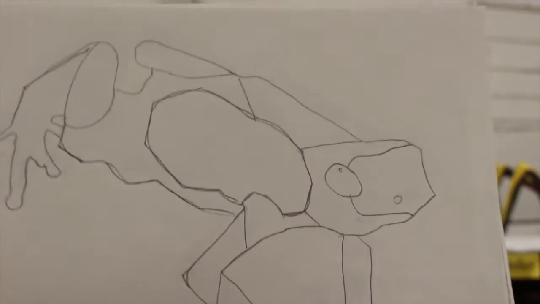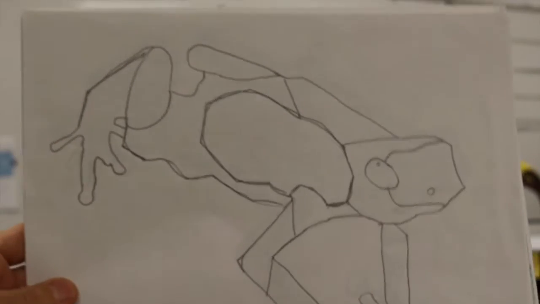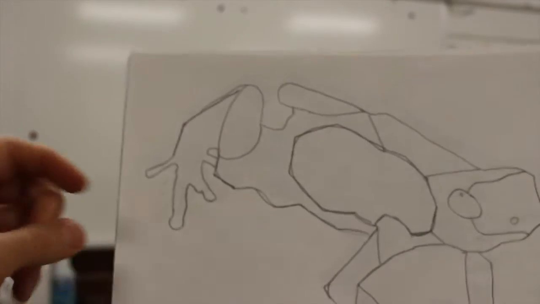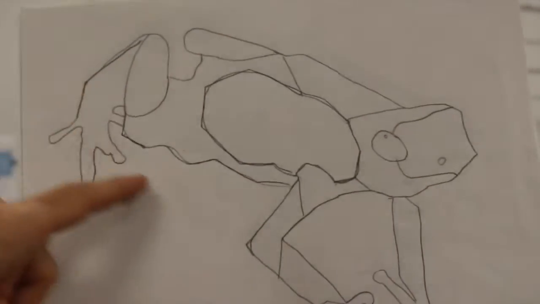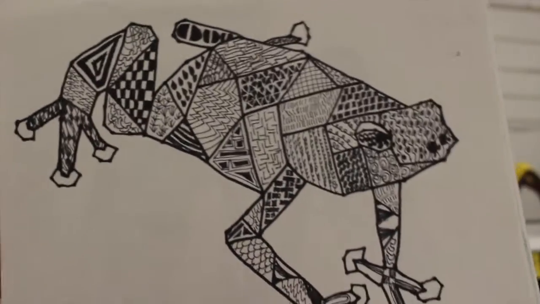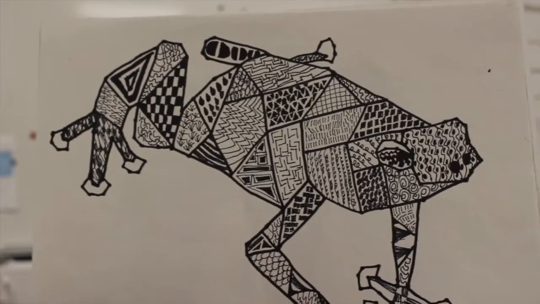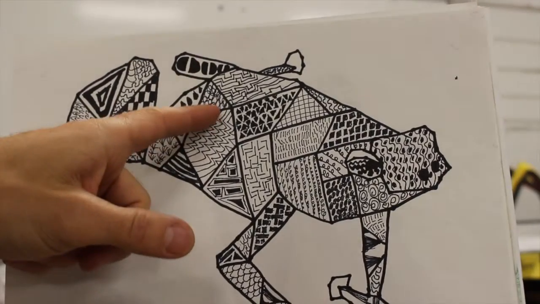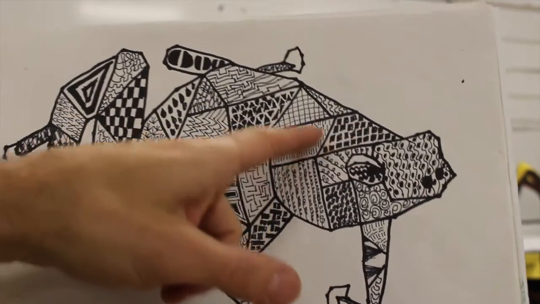Alright, so here's this frog. You see that? Am I still in? Yep. And they broke it all up into some different shapes, big and small, and then they filled it up with the different patterns. Wiggly line patterns, triangles, solid squares.